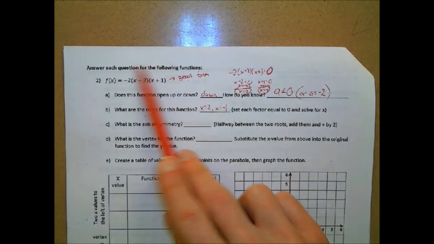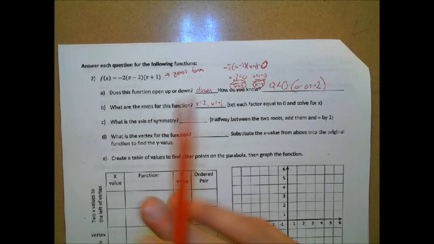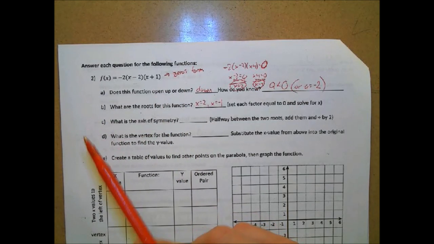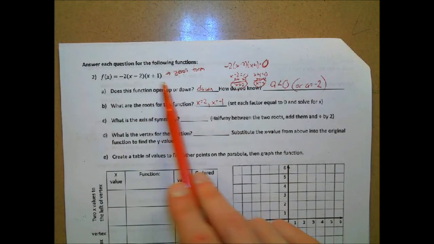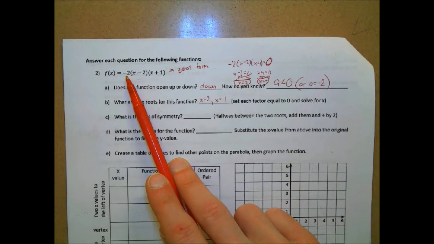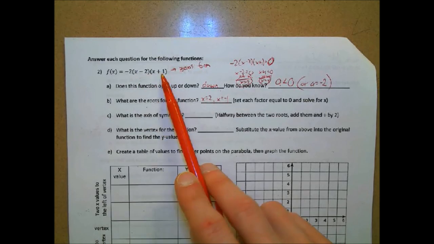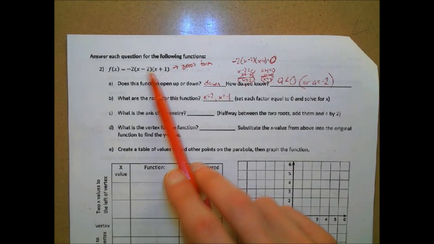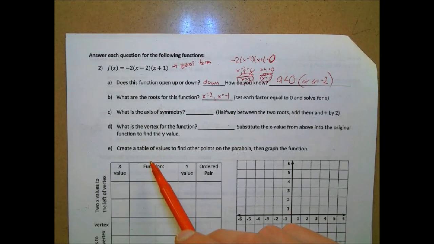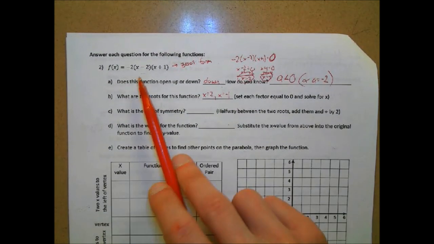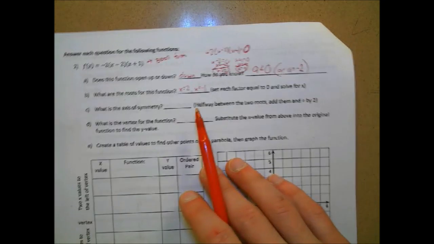Sure, we can, but we have to know what b and a are, right? What's a in this problem? -2. We know it's -2. What's the b in this problem, though? We don't know yet. We have to multiply this out. So you'd have to FOIL this out and then multiply the 2 through in order to find out what your b is. So you could do it, but it's also not quite set up in the right form to use -b over 2a just yet. Well, how else could we do it?